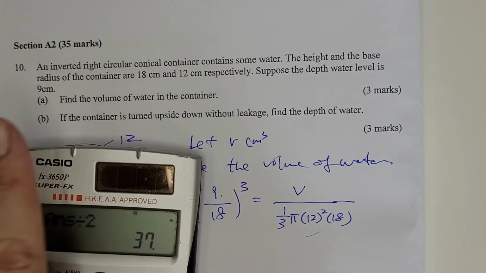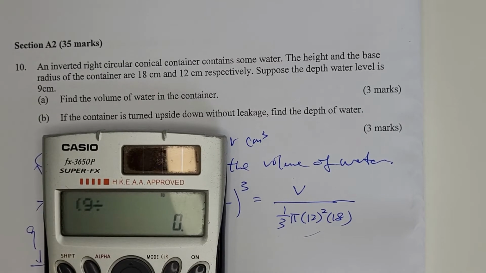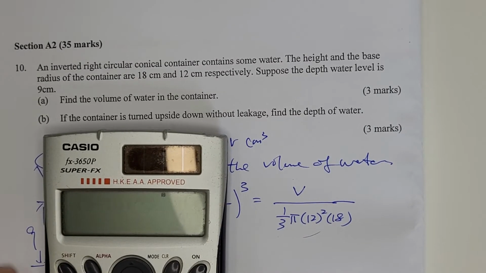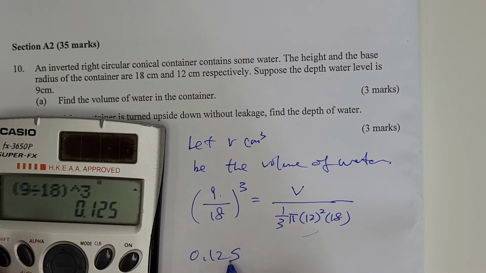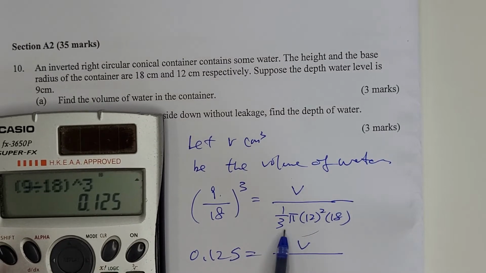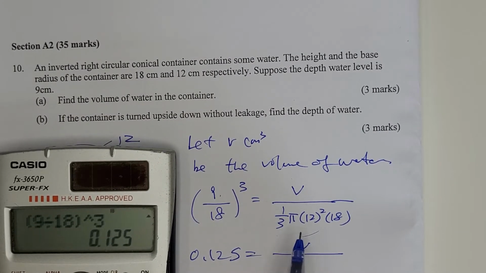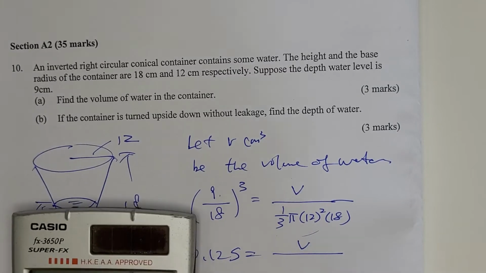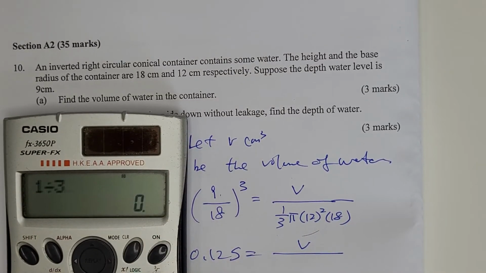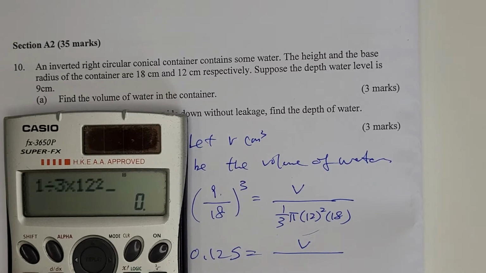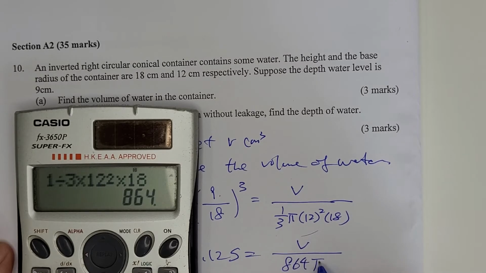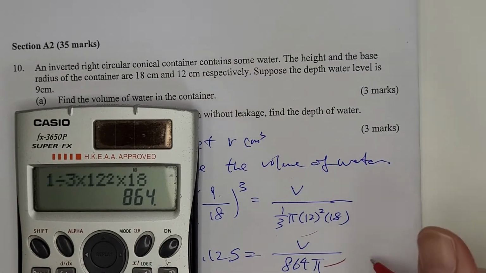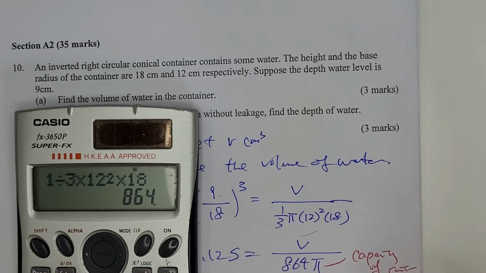To the power 3, you can press it this way, 9/18, and then to the power 3, 0.125. In here, you can leave the pi first. That is 1/3 times 12 squared times 18. That is 864 pi. Like in here, you can see that that is the capacity of the container.